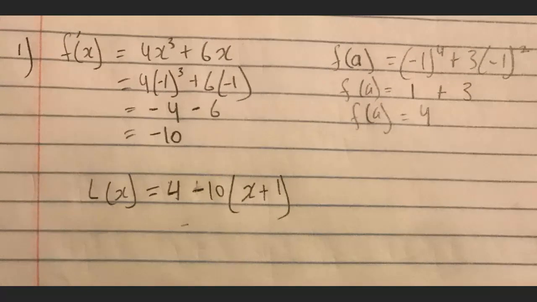Then we're going to find the derivative of the function, and we're going to get 4x to the cube plus 6x, and then plug -1 into that. For the derivative of f at a, we're going to get -10. Then we're going to use the equation L of x equals f of a plus derivative of a times x minus a, and substitute everything in, and we get 4 minus 10 times x plus 1.